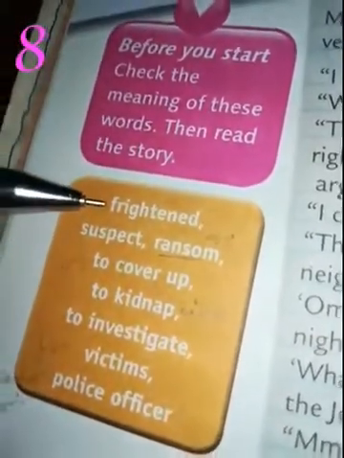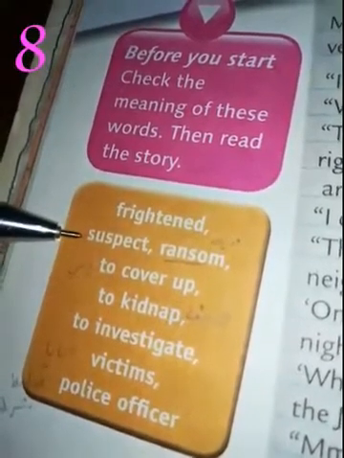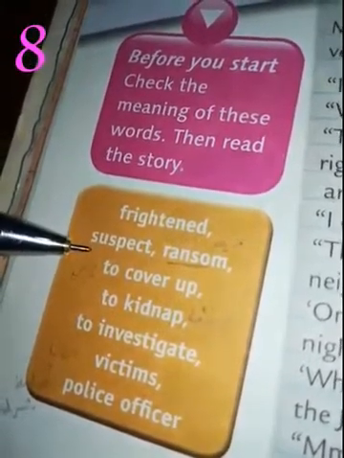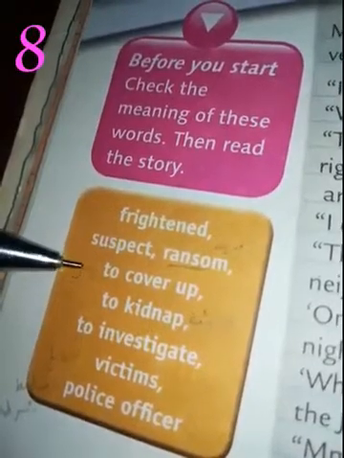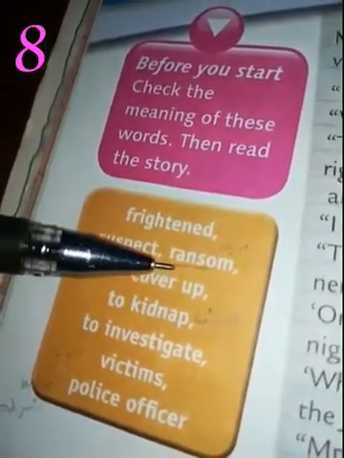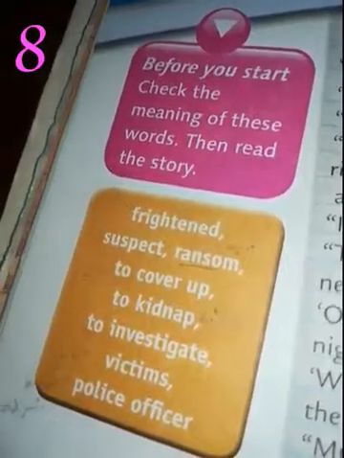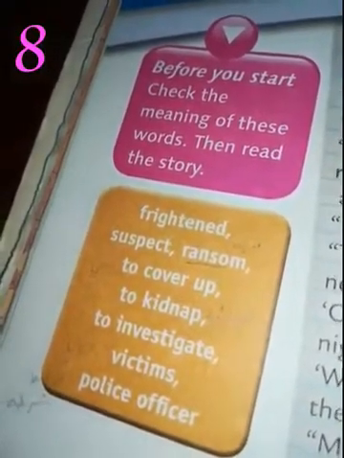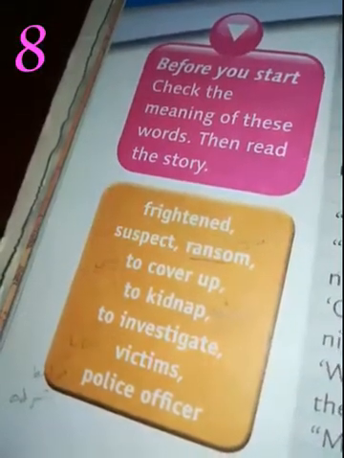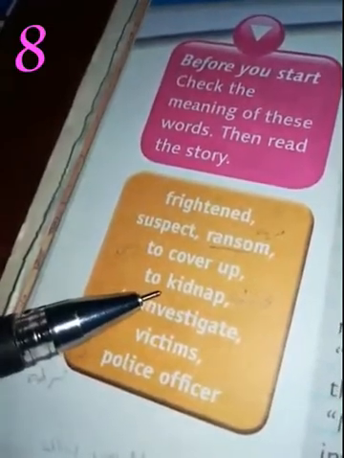What's the meaning of frightened? It means afraid. خائف. Suspect means a person thought to be guilty of a crime. مشتبه به. Ransom معناها فدية, money given to release a person. Number 4, to cover up, to hide the truth. يتستر على. Kidnap. Kidnap means اختطاف.